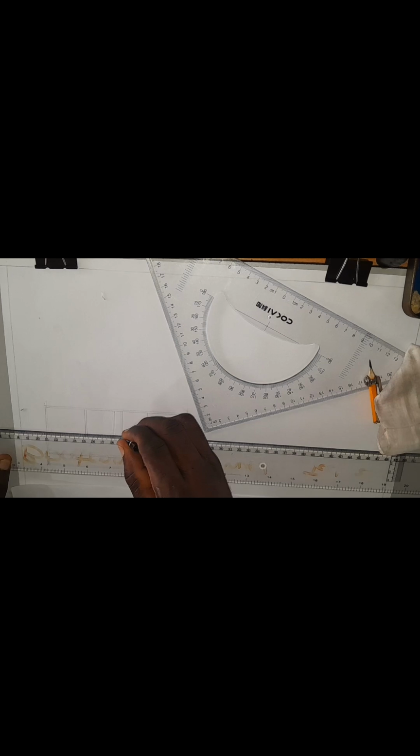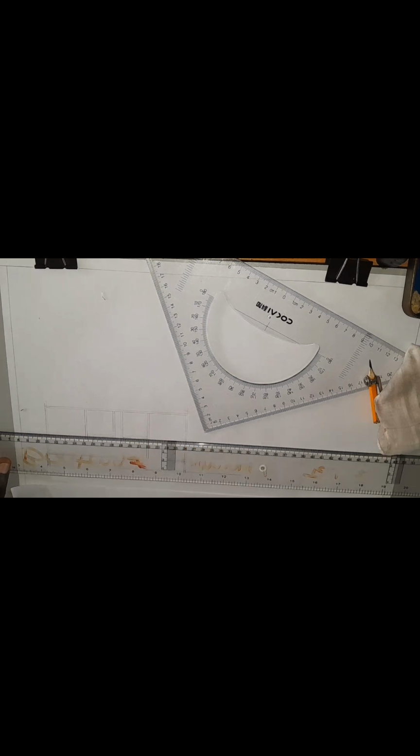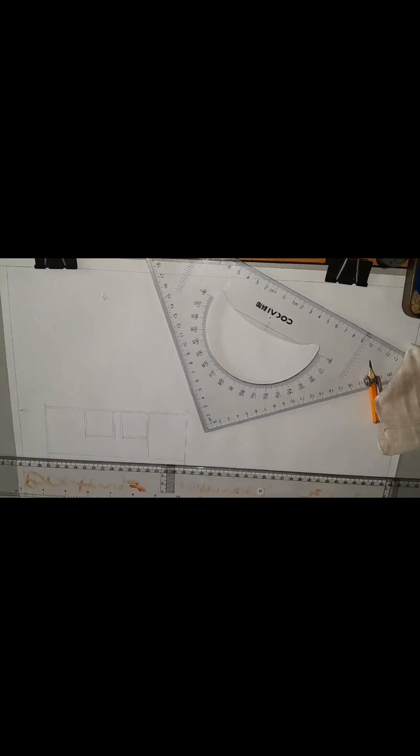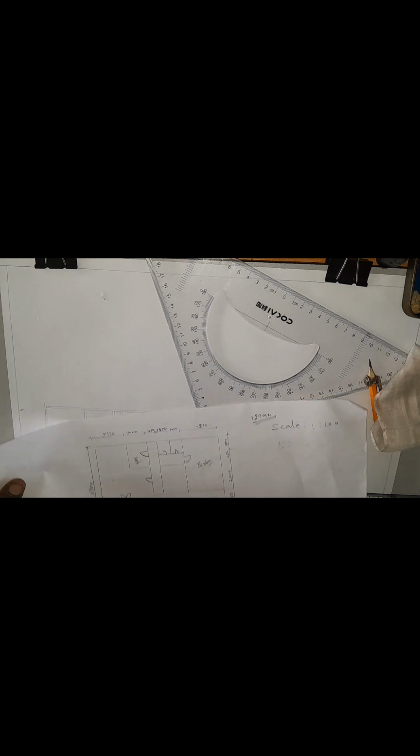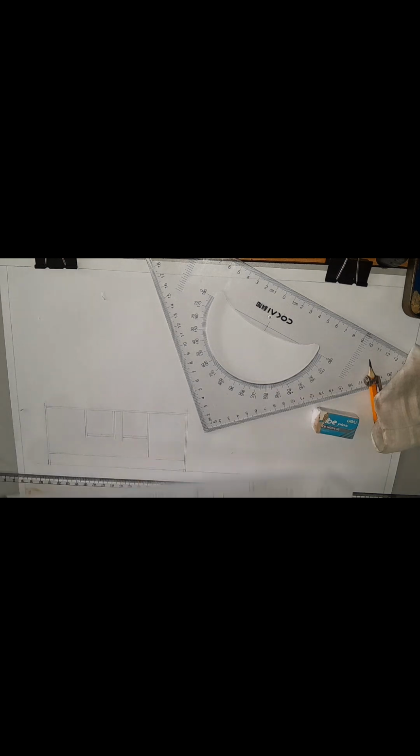These are 0.2, another 0.2. So as you can see now, we are having this line for this one here and this one for this side. And don't forget that this line is on this veranda here, so we will extend this one down and we'll extend this one too down. So let's extend it.